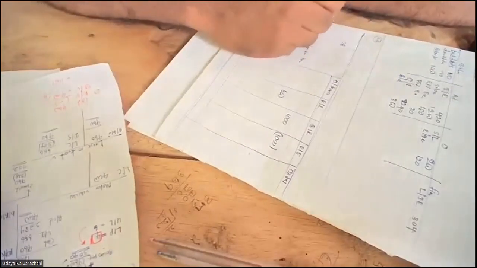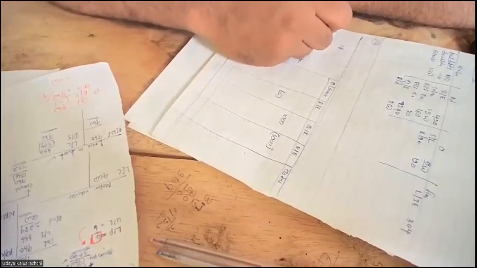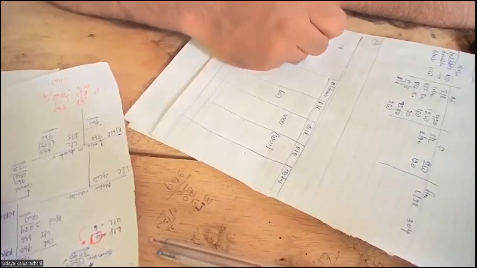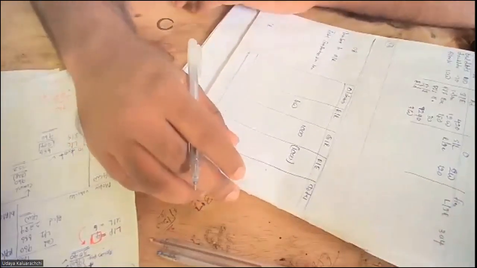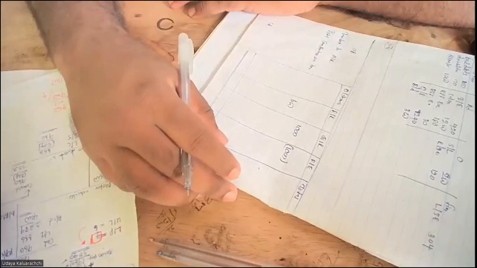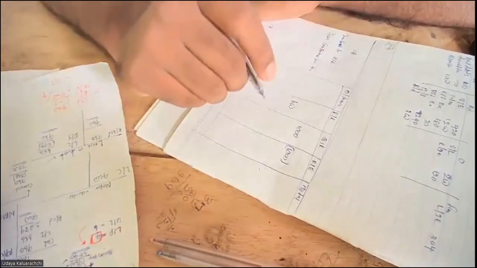Then the description is transferred to general reserve.